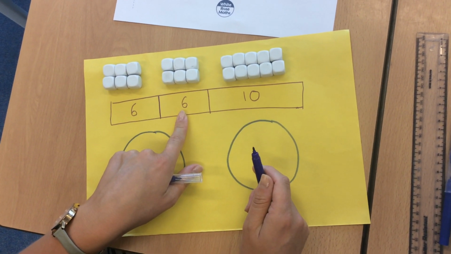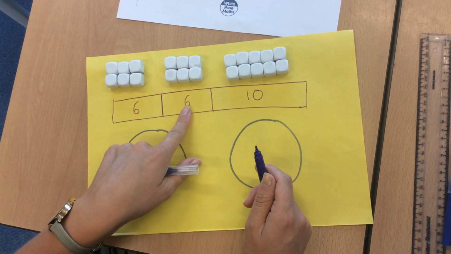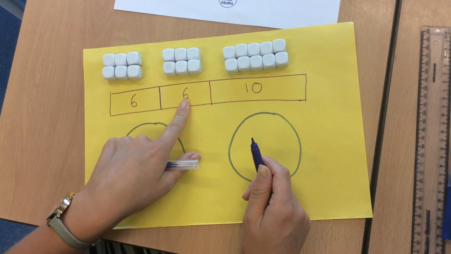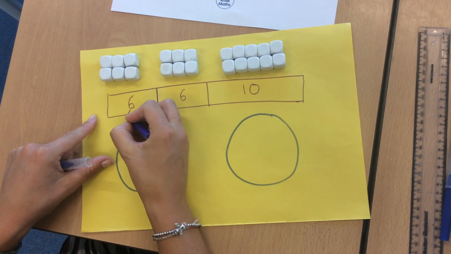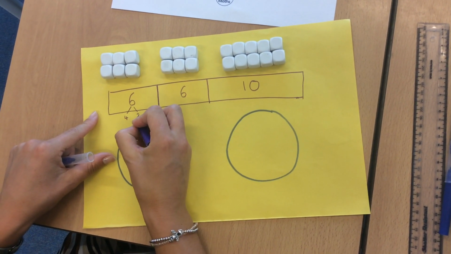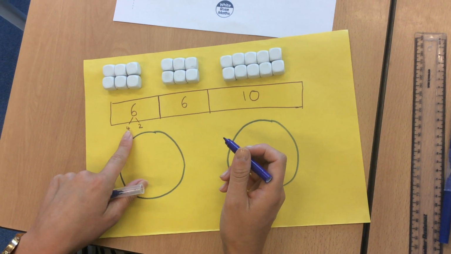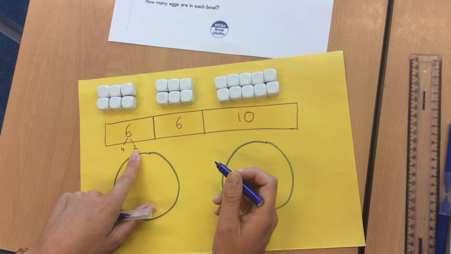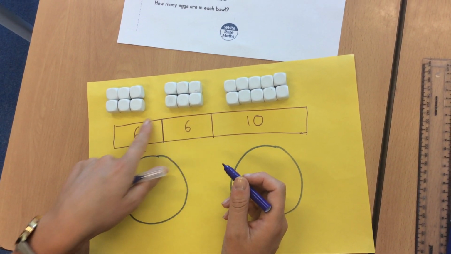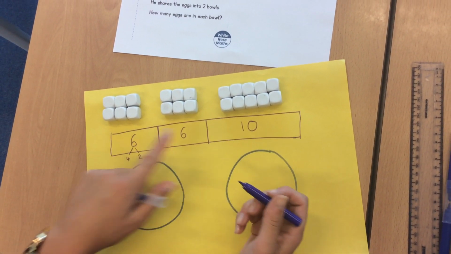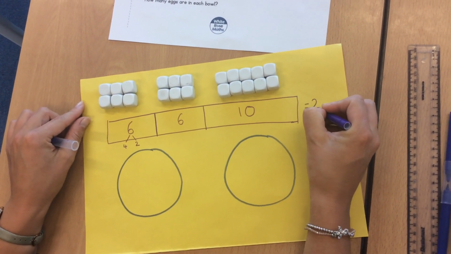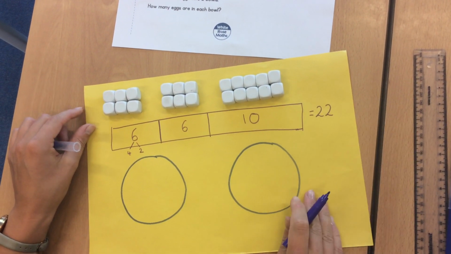Now here's the tricky bit, because I've now got to add another 6 to 16. Well, I could bridge to the next 10, so I could split this 6 into a 4 and a 2. So I could add 6 and 4, which is 20, and add the 2, which is 22. Or I could use my knowledge of doubles and know that 6 and 6 is 12, and then 10 add 12 is 22. But either way, we find that my whole is 22.